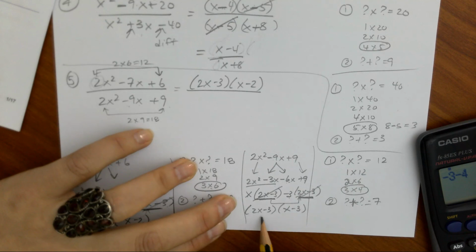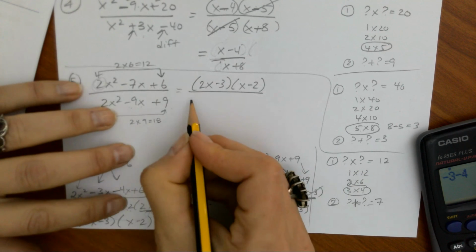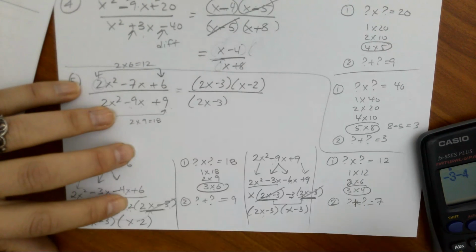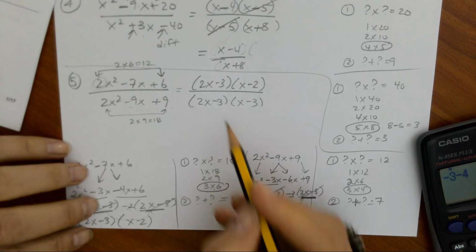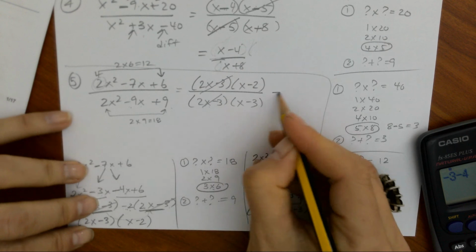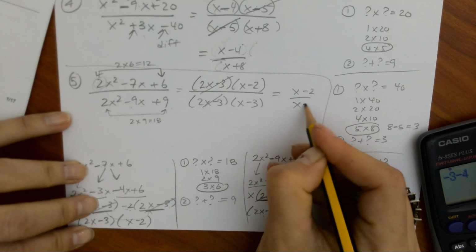So now I've factored this. I'm going to copy it down here. All that work, and I can see same over same, and it's left with khalas. That's it.